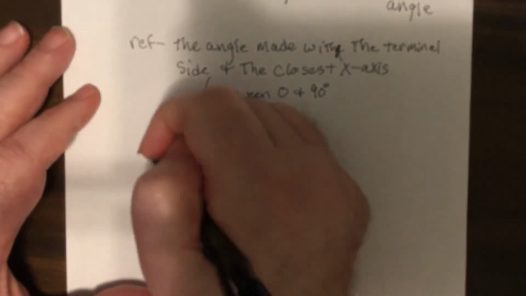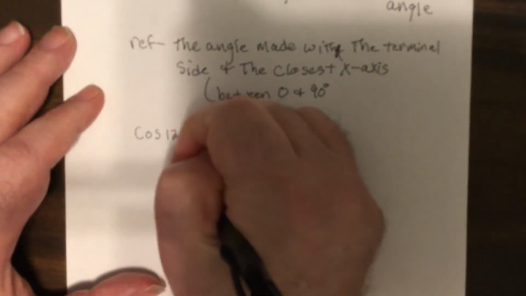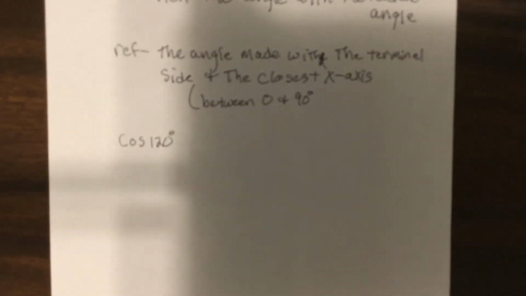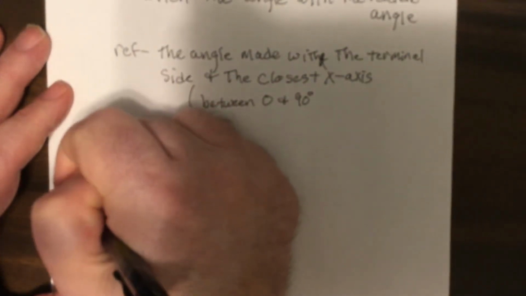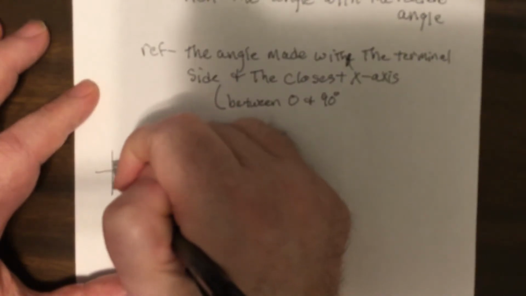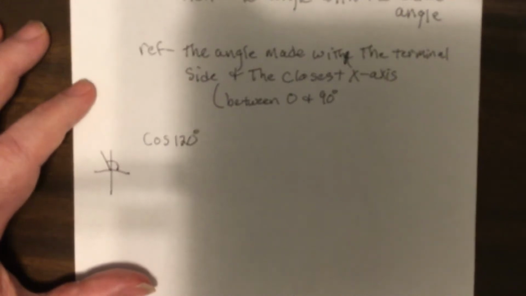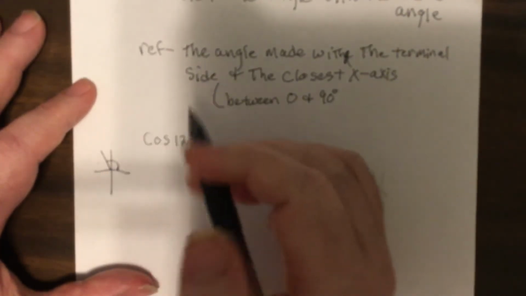So if I said, okay, cosine of 120 degrees, the first thing I have to do is to figure out the sign. Again, I like to make a little angle here. 120 is about right there. Second quadrant. Cosine is negative in the second quadrant because x is negative.